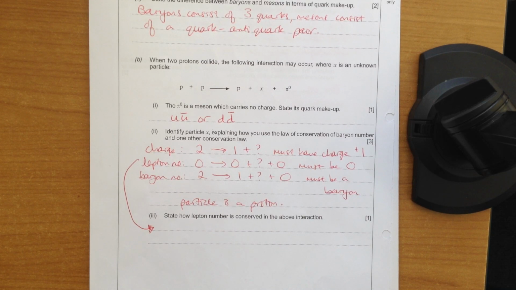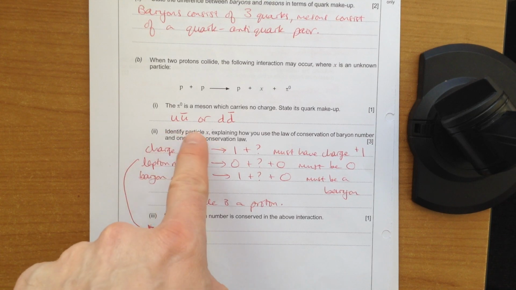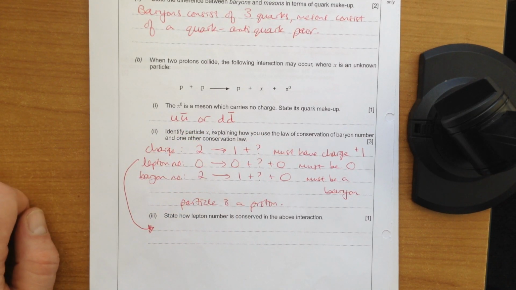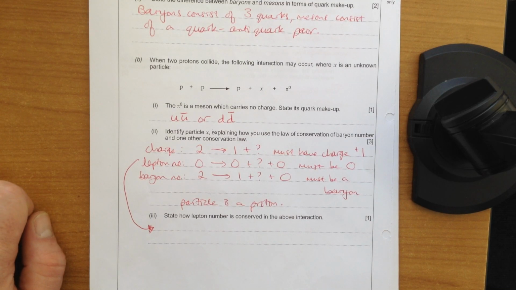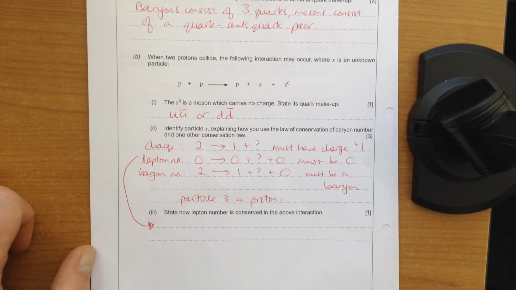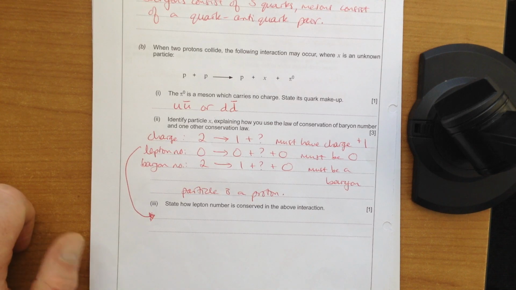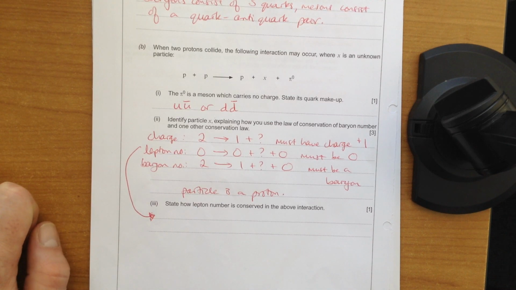And the only way you're going to end up with no charge is with a U and an anti-U, or a D and an anti-D. You didn't need to put both, I just did to explain it. Obviously, if it was a combination of U and D, you would have ended up with a pi minus or a pi plus. Right, so they ask us to identify the undetermined particle X using conservation of baryon and one other conservation law.